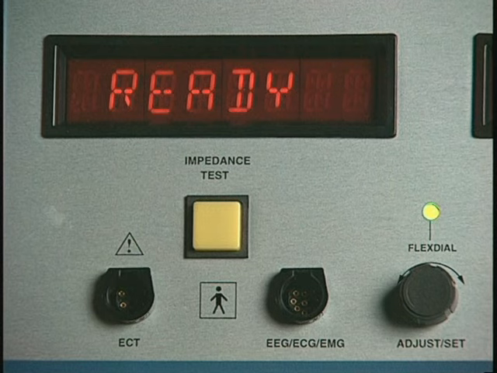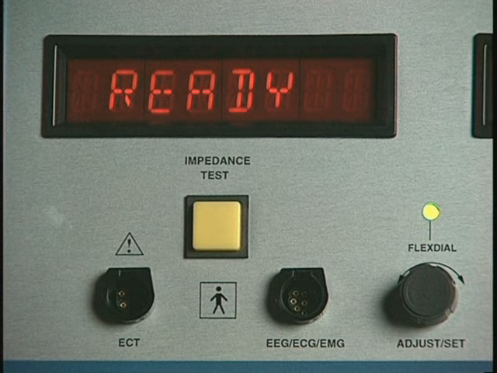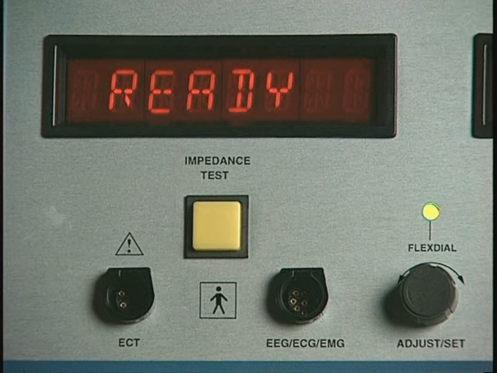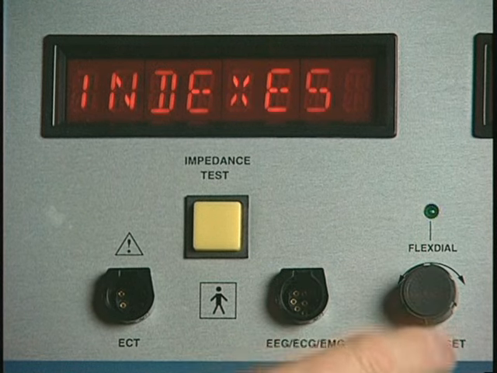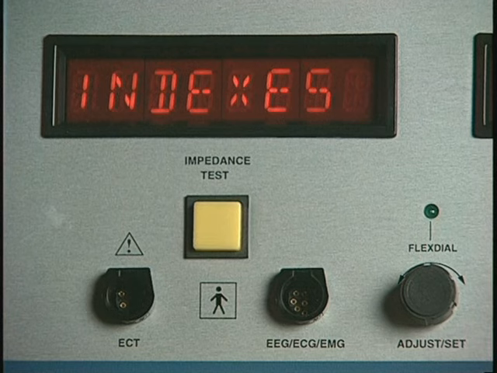The Thymatron System IV is shipped with the paper chart drive speed set to 25 millimeters per second. To select alternate paper speeds of 5 millimeters per second and 50 millimeters per second, or to turn the chart drive off, first press the flex dial to display the most recently set flex dial function.